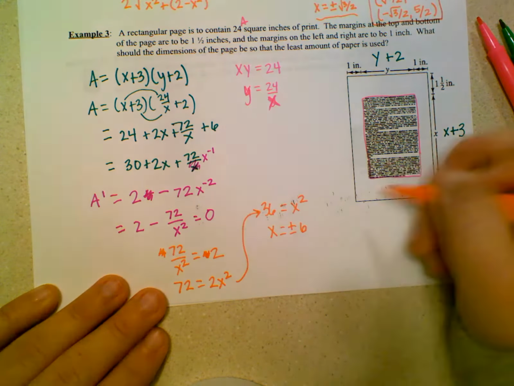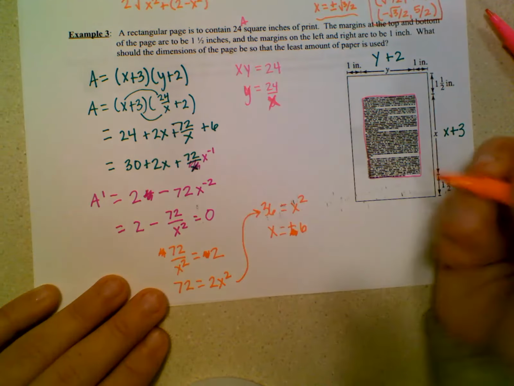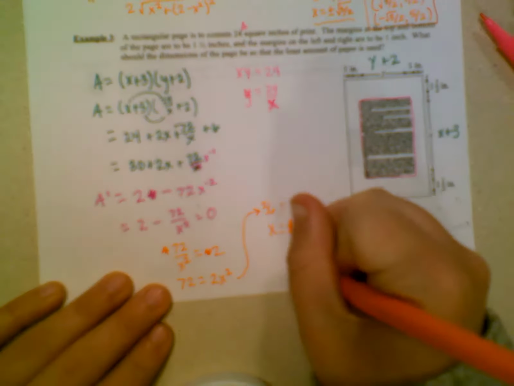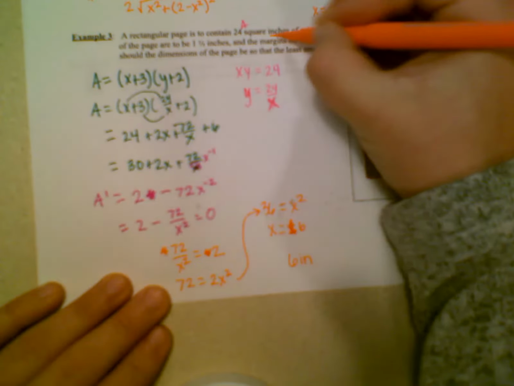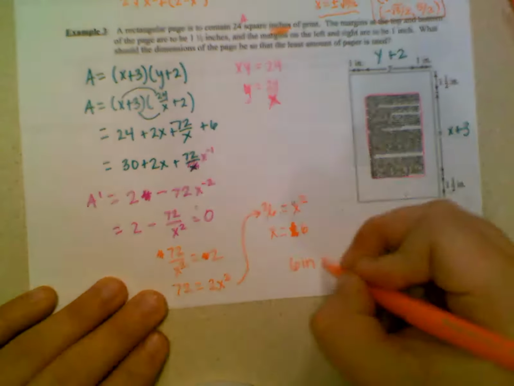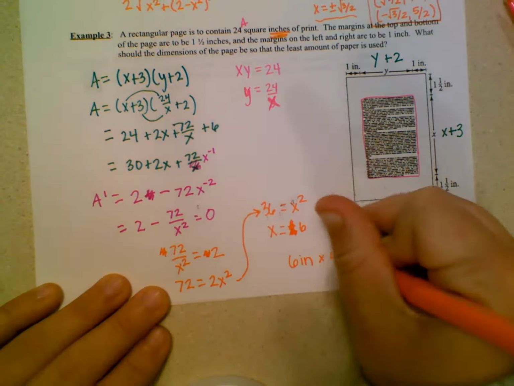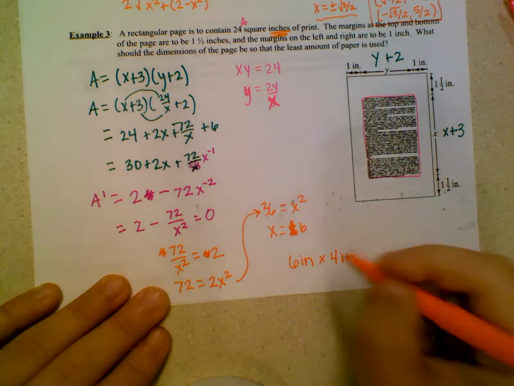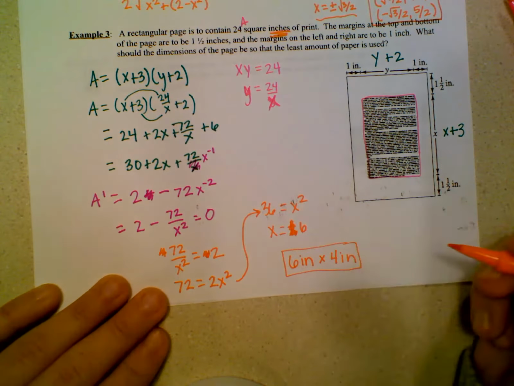And in terms of the length of a paper, having a negative doesn't make any sense. So just positive 6. So if x is positive 6 inches because of this information right here, then what is y? Well, just 6 times what is 24? That is 4. So 6 inches and 4 inches are the x and the y, right?